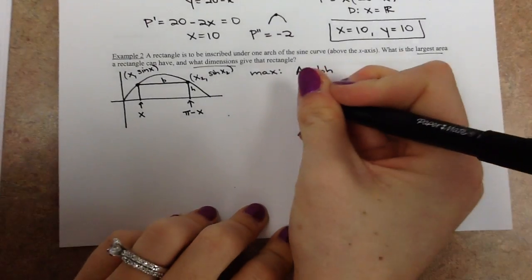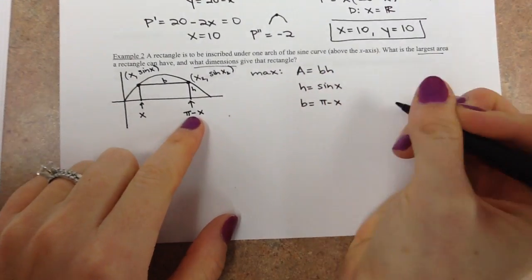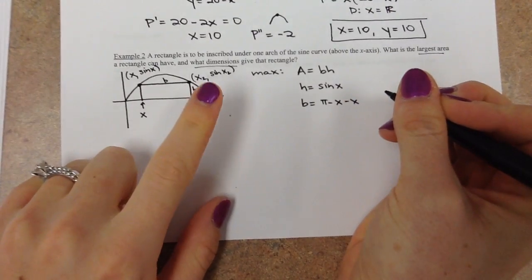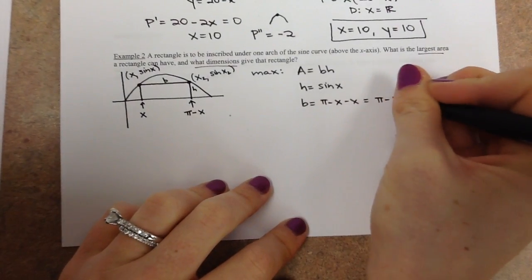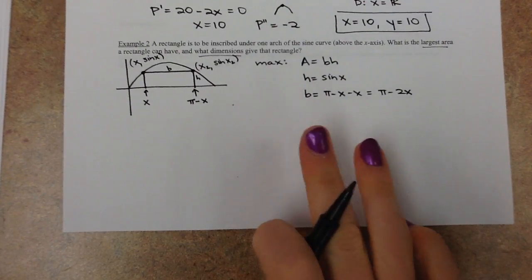Okay, so now the base is pi minus x, this quantity right here, minus x. Just a quick little distance formula. This x value minus this x value, which comes out to be pi minus 2x. Okay, so that's where we're at so far. We've got the base, we've got the height.